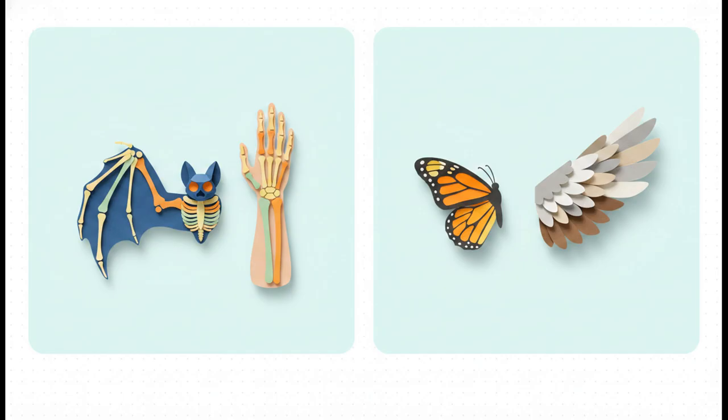On one hand, you have homologous structures. These are body parts that evolved from a common ancestor, so they share the same basic internal structure, but they've adapted to do completely different jobs. That's divergent evolution. On the flip side, we have analogous structures. These are totally different internal structures that evolved independently in unrelated species to do the exact same job, and that is convergent evolution.